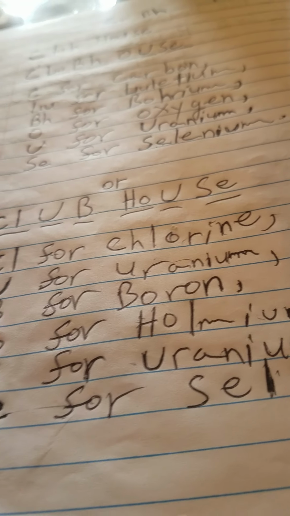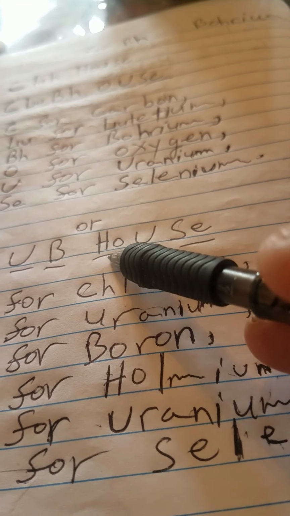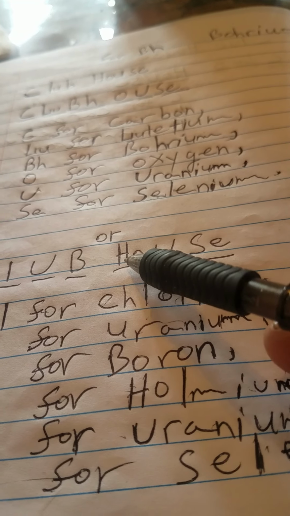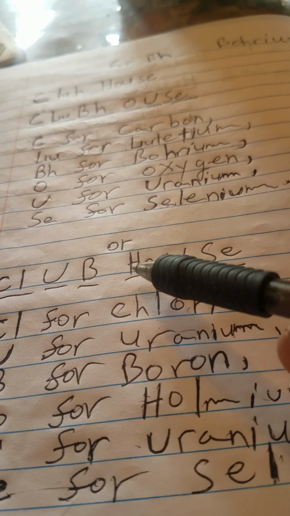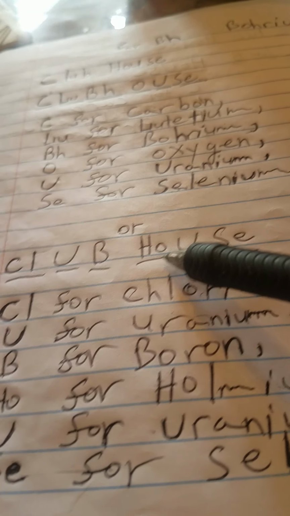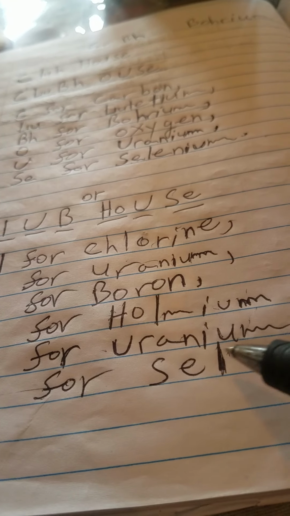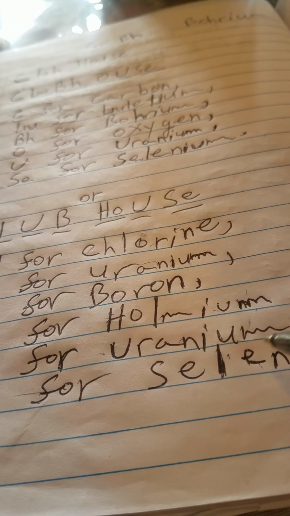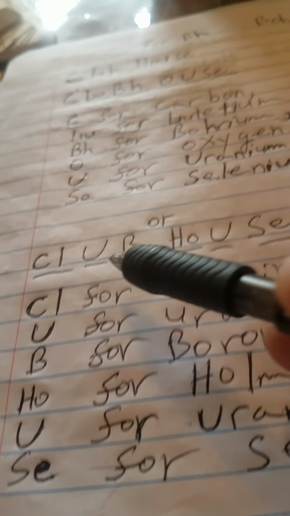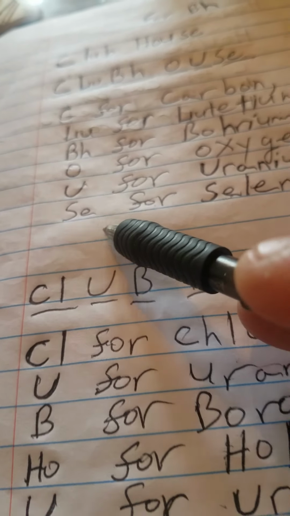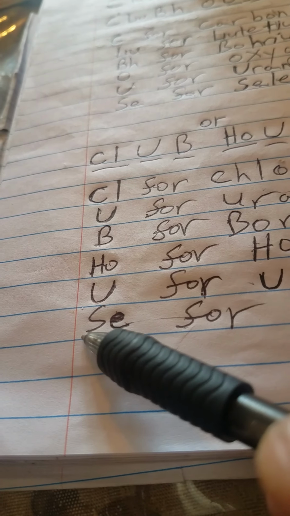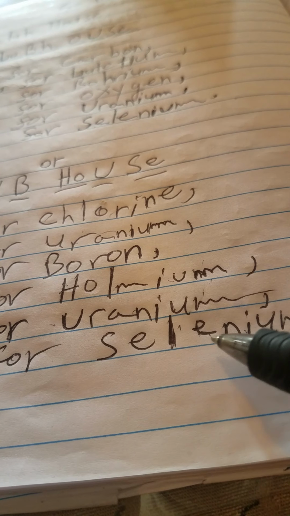Or you can break this down again to capital H and a capital O for hydrogen and oxygen, but I just have to keep the capital H and small o for holmium. Then you've got capital U again for uranium. Then you've got capital S and small e for selenium. See how it works?